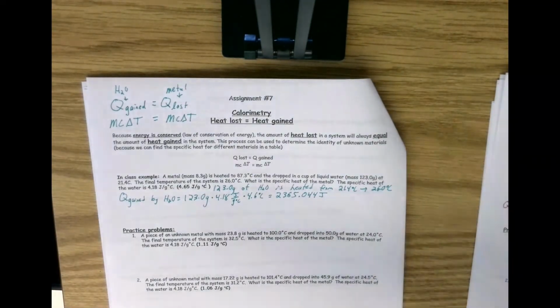So I wrote the number down just so you can have an example, but in the future we won't write this number down. Okay, we'll kind of simplify it. But for now, write the number down. So the water gained 2,365.044 joules of energy. So where did that energy come from? Block. It's not a trick question. The energy gained by the water came from the hot block.